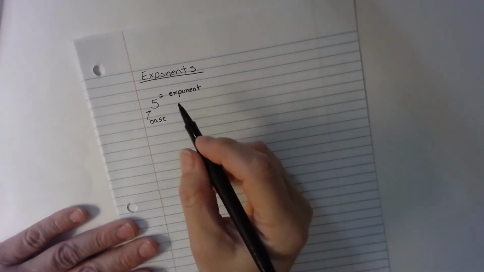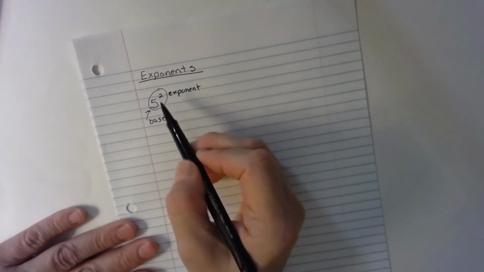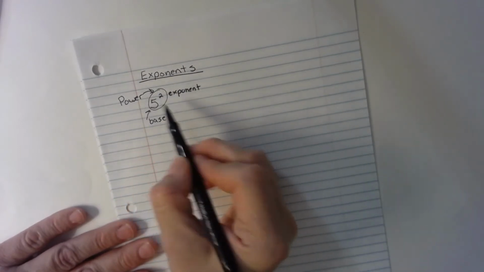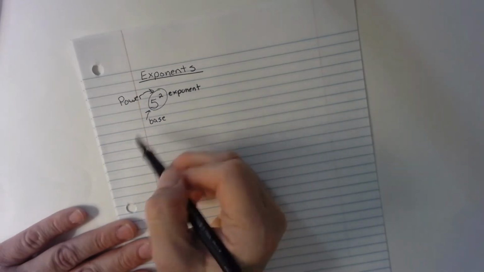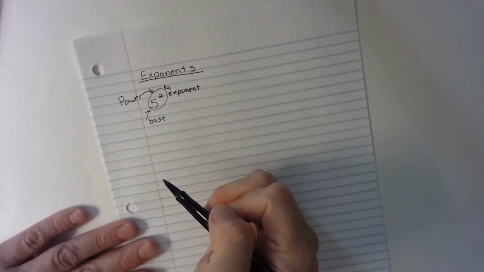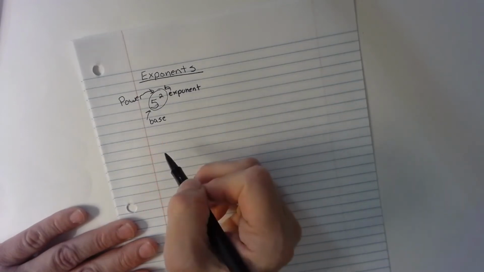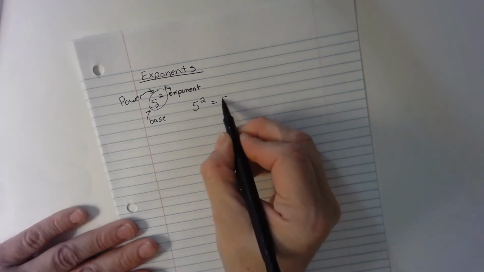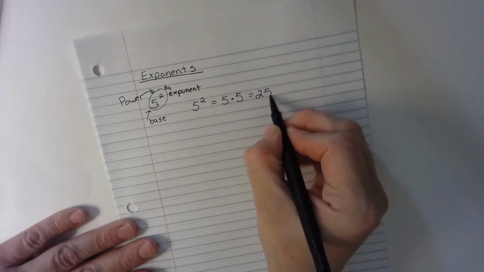Okay, so first review. This whole thing right here, 5 to the second power, this is called a power. The whole thing together, 5 being raised to the second power, that's a power. The 5 is our base, and the 2 is our exponent. So those are the vocabulary words there. The whole thing's a power. The base is the big number, the exponent is the little number. So 5 being raised to the second power means 5 times 5, which equals 25.